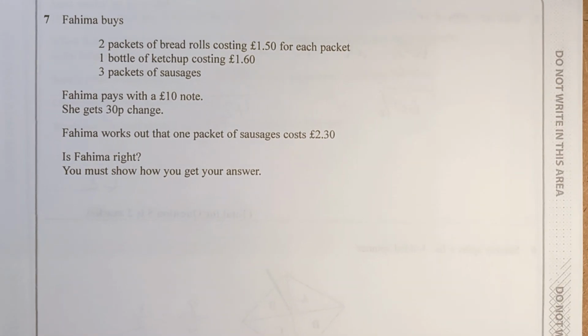Okay. Question 7. Fahima buys 2 packets of bread rolls costing £1.50 for each packet, a bottle of ketchup costing £1.60, and 3 packets of sausages. Fahima pays with a £10 note. She gets 30p change. Fahima works out that 1 packet of sausages costs £2.30. Is Fahima right? You must show how you get your answer.